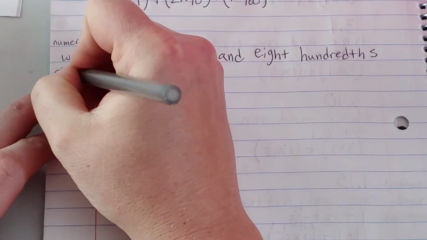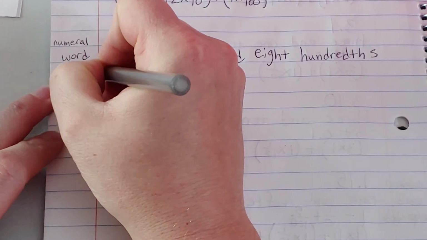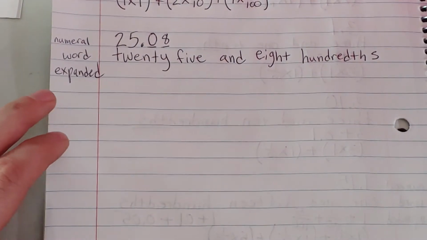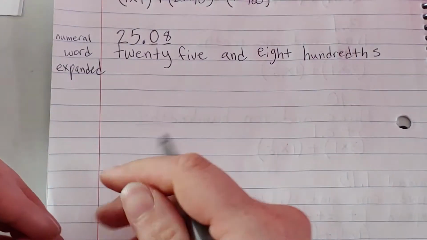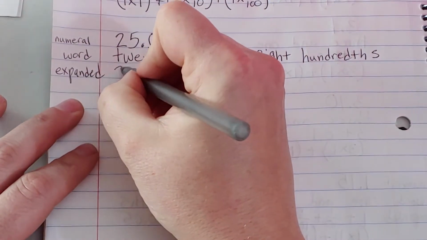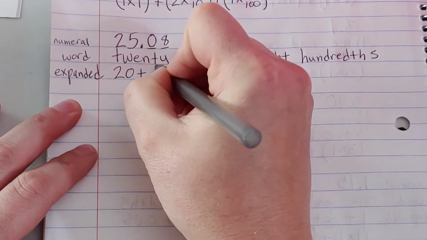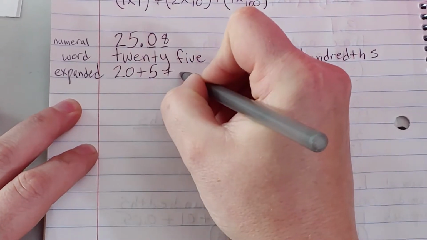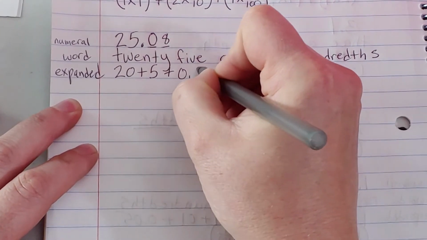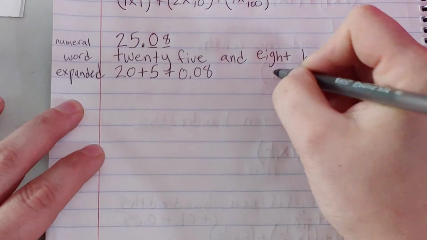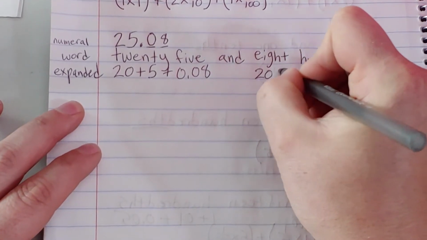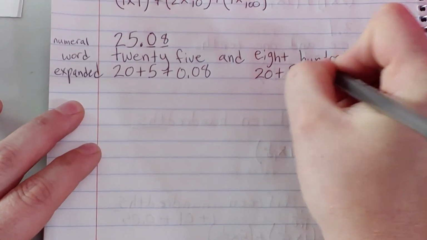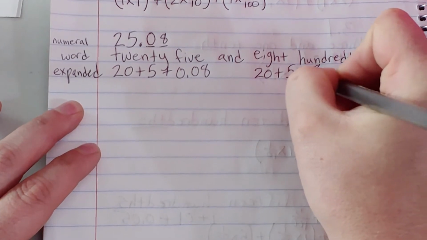Let's give expanded a shot. Pause here. Okay, pulling it all apart. Now we have 20 and 5 and 0.08, 8/100ths, or 20 and 5 and 8/100ths.